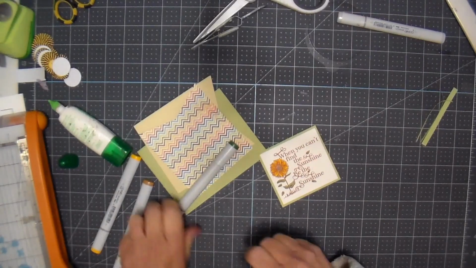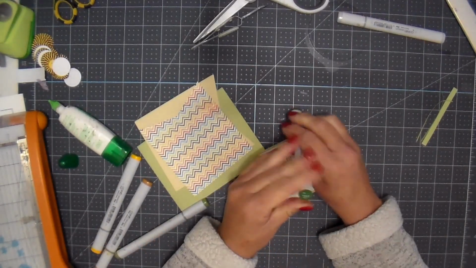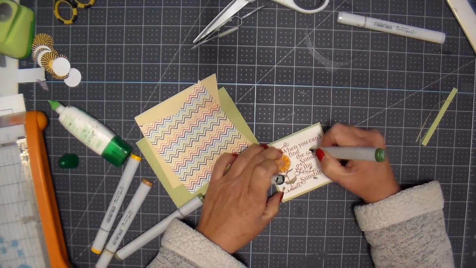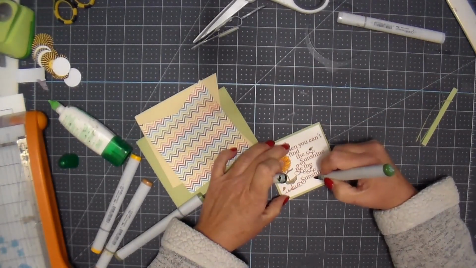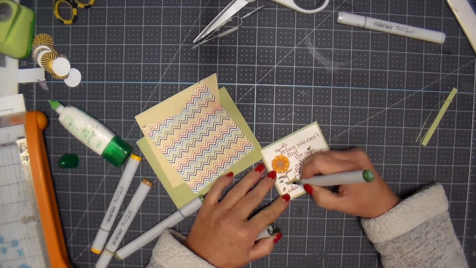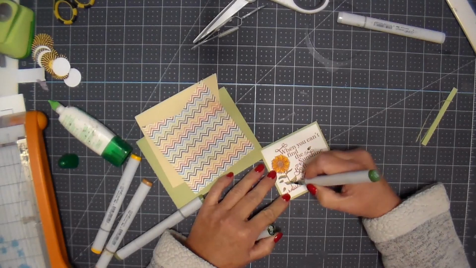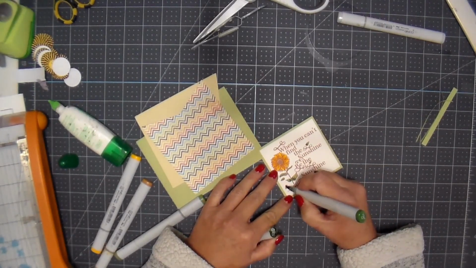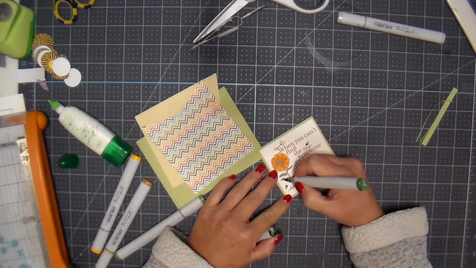Okay, let's go in with this darker one. This one is YG67. And I'm basically going to do the same thing. I'm just going to give it a little bit more color right down here. A little bit darker.